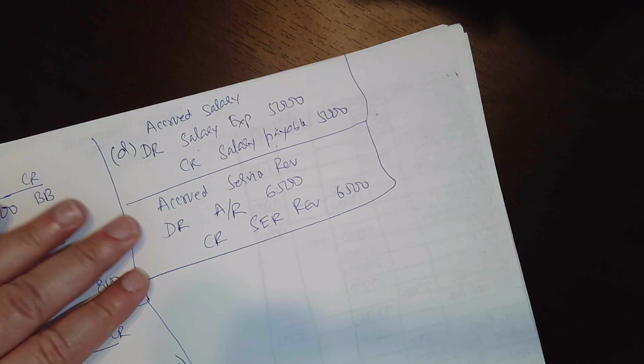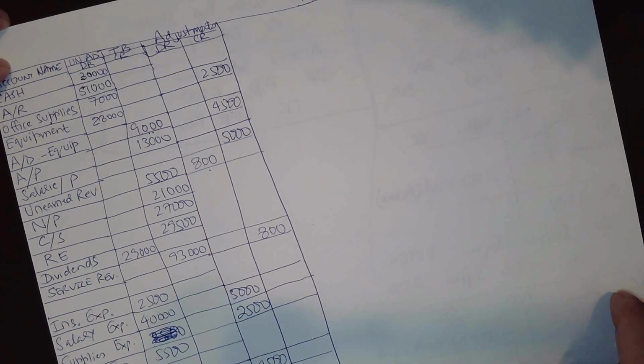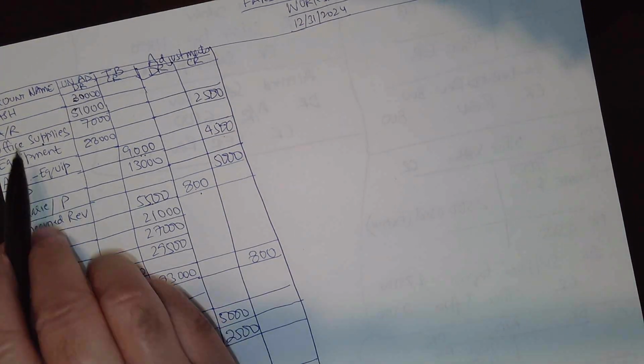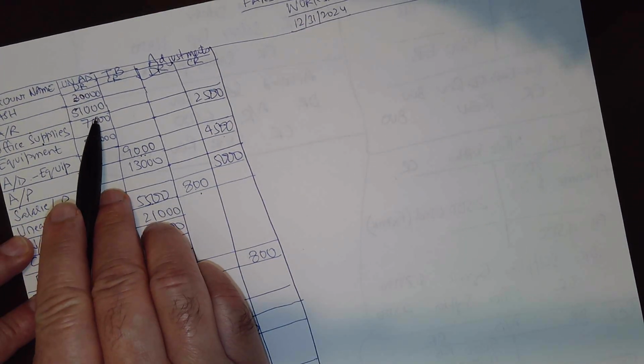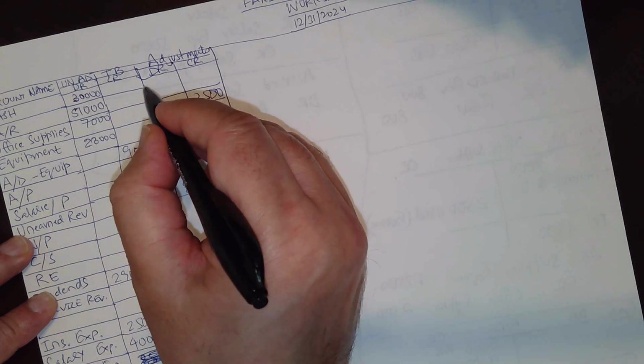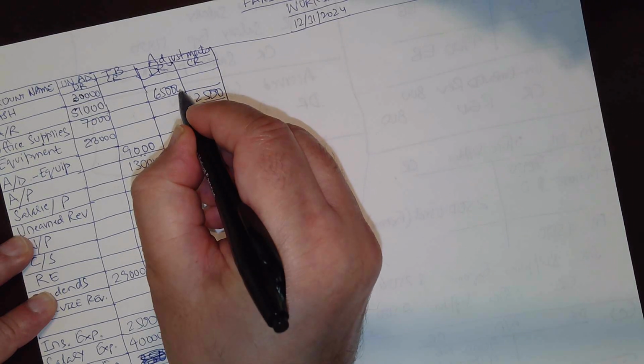All right. So what does it mean here? You have provided the service to your clients, but they haven't paid yet. So we are going to enter this information. Here we have accounts receivable $51,000, so we're going to add $6,500 here.